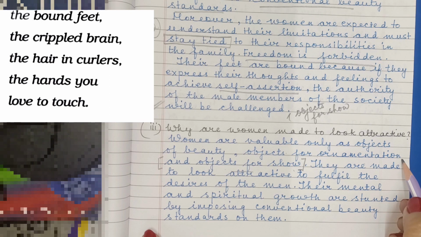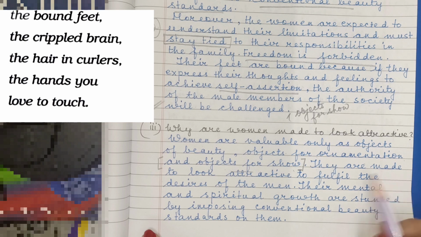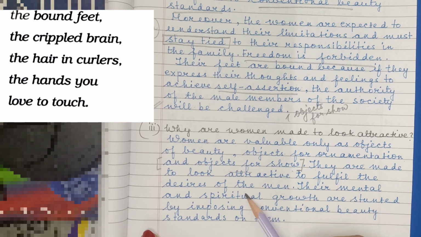Try not to repeat. Avoid repetition. They are made to look attractive, to fulfill the desires of the men. Their mental and spiritual growth are stunted by imposing conventional beauty standards on them.